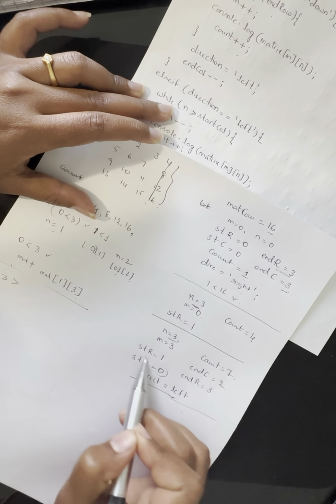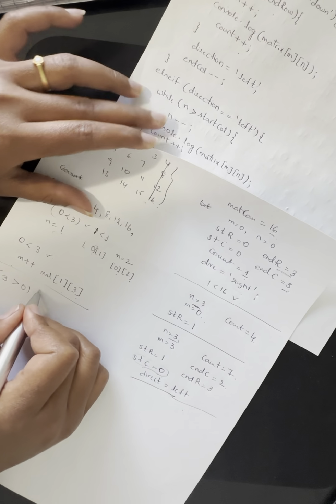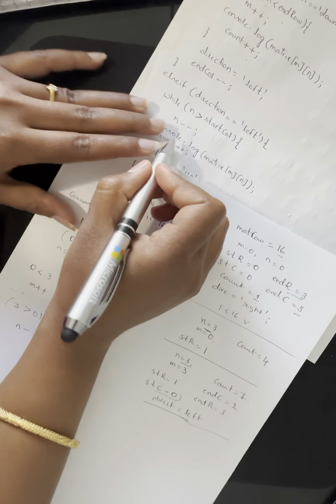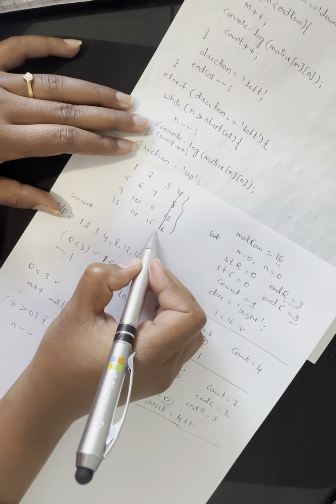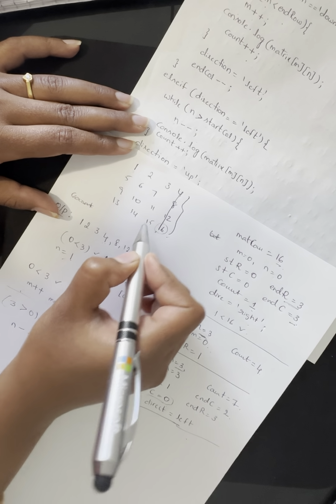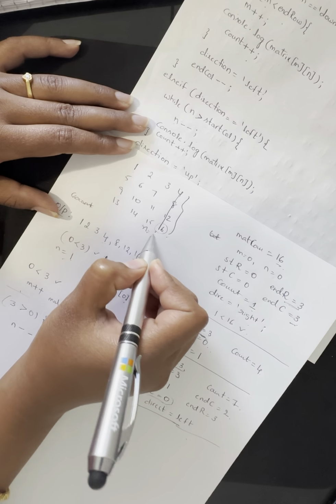Start column we have at 0, and we are doing n minus minus. We are doing n minus minus first because we have already printed out 16 here, so we don't need to print it again. So we are making n 2 here, which becomes 2.